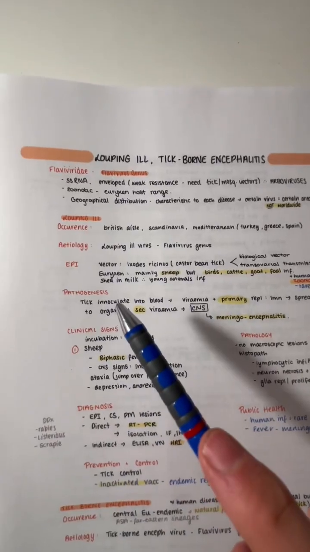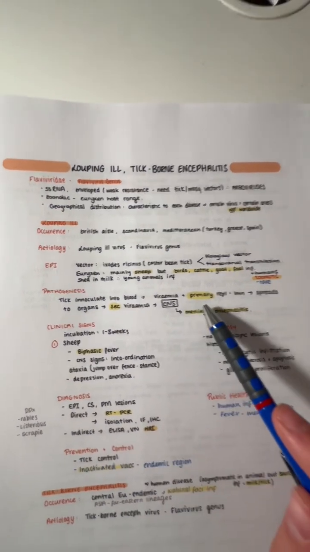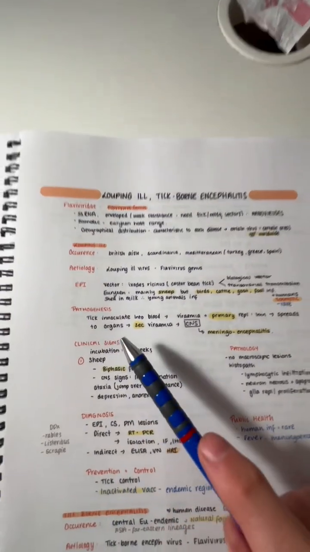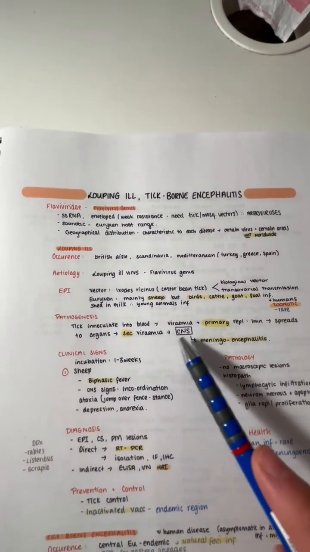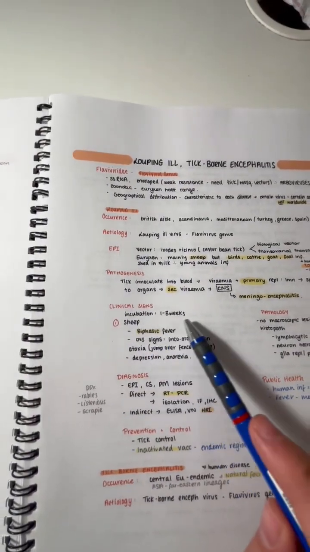For the pathogenesis, a tick inoculates the virus into the blood, and a viremia occurs, and the primary replication happens in the lymph nodes, and then it spreads to the organs. A second viremia occurs, and it spreads to the central nervous system, and this causes meningoencephalitis. For the clinical signs, the incubation period is 1 to 3 weeks.